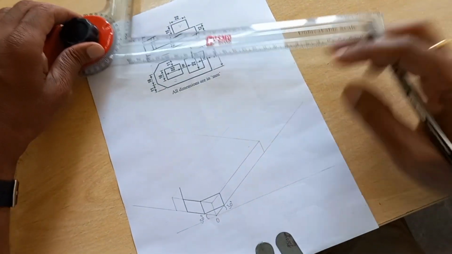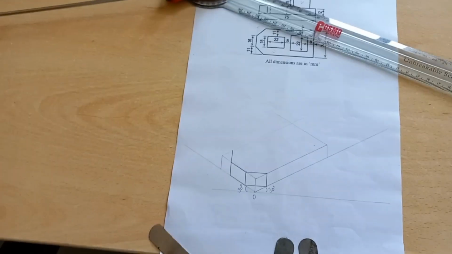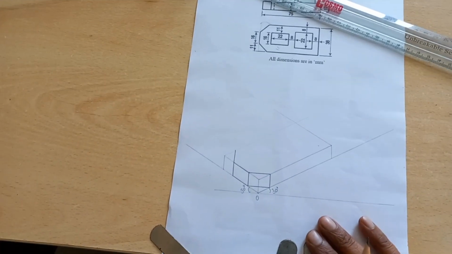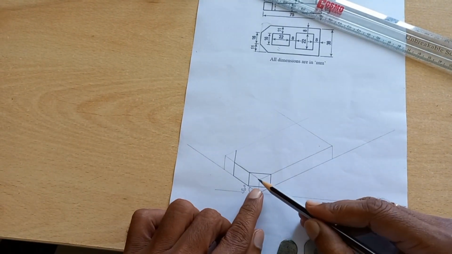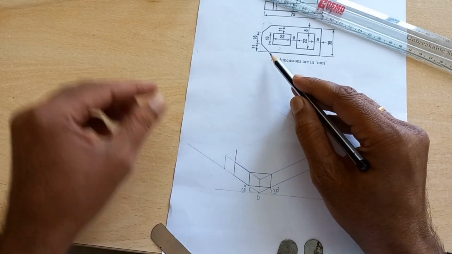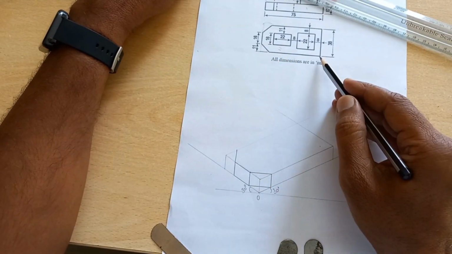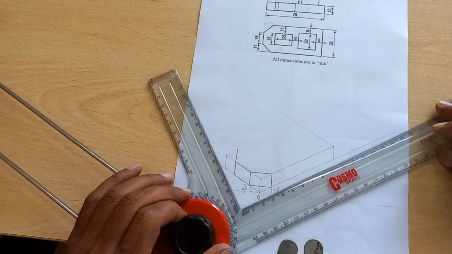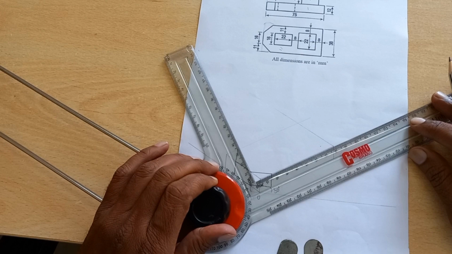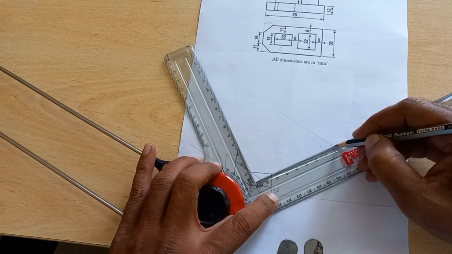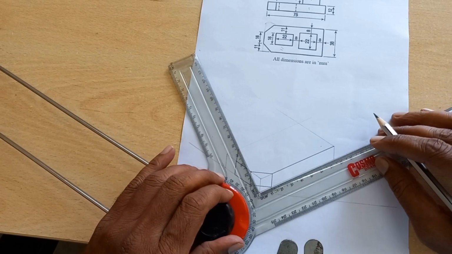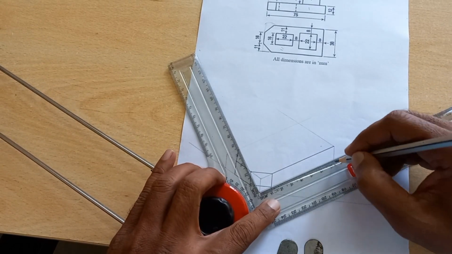So now you can identify, this is the construction. So this is a light line. This is the basic construction and this is the original construction. From this particular point up to the end, there is no construction, so directly I will draw a dark line from this point to this point. And here also I'll draw a dark line.